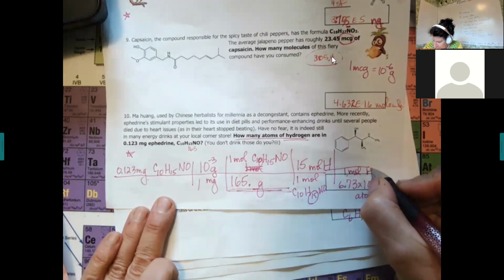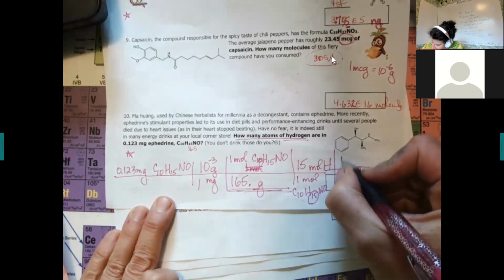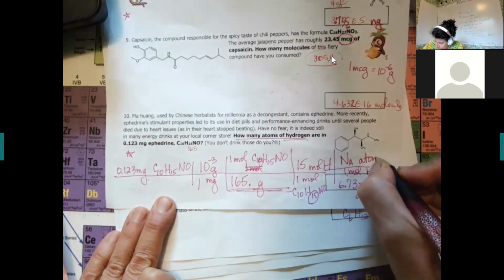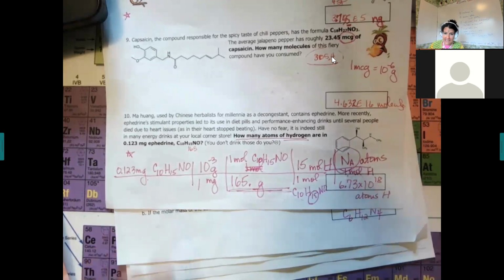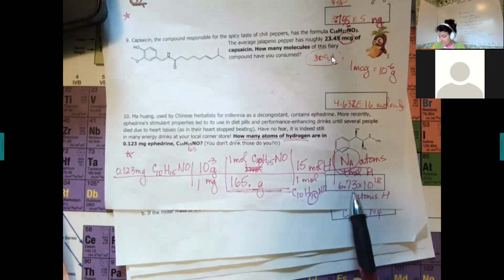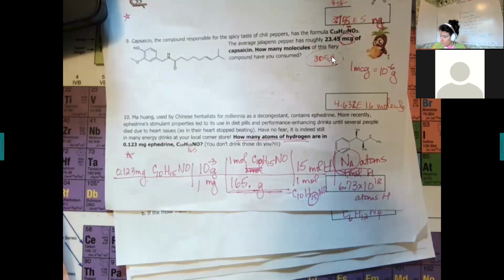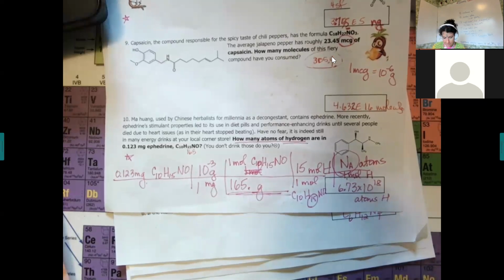And then 1 mole of anything, hydrogen, apples, that is Avogadro's number. And in this case, they are atoms. So you can just show it as the Na. I actually do that, and just know to punch it in your calculator. And your answer is going to be just 3 sig figs, so 6.73. Again, if you get 6.72 or 6.74, we're in the same ballpark. It's the exponent that's important.